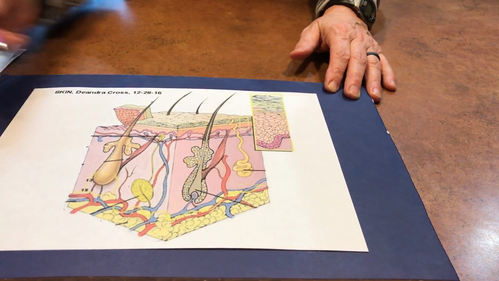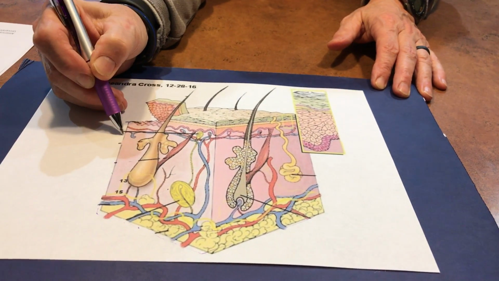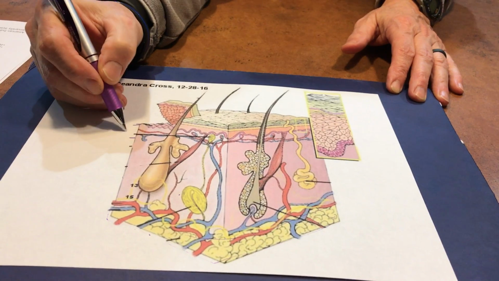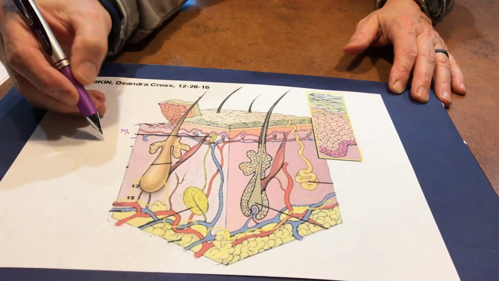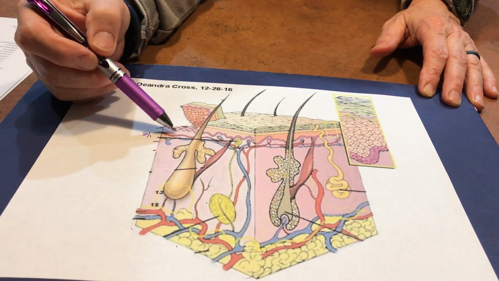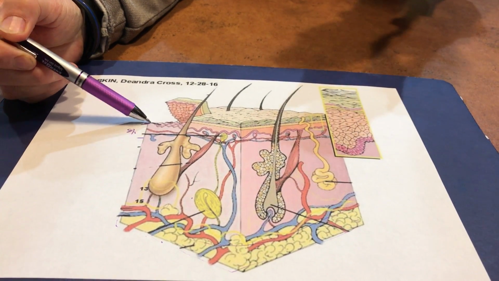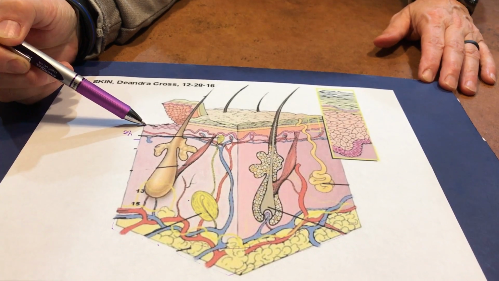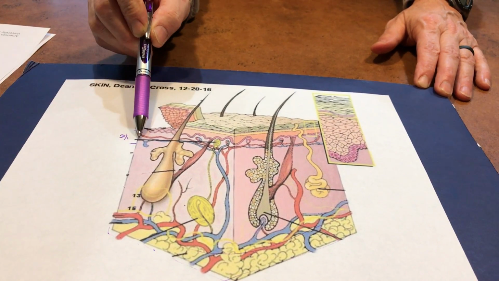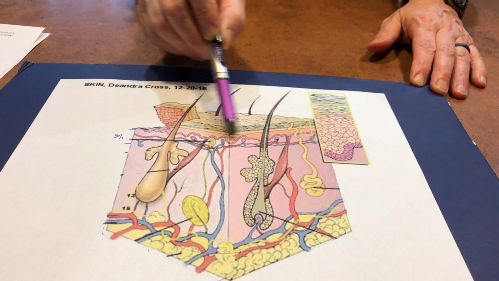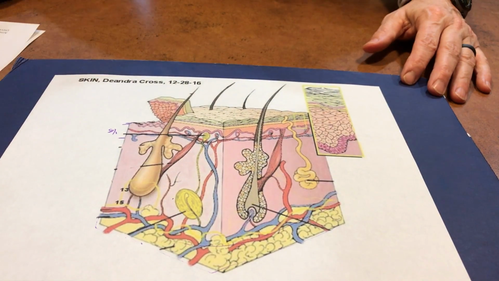The papillary layer is the first, basically 20% or 1/5 of the dermis, and it's a fibrous connective tissue, and once again it houses or has most of the veins and arteries through it.